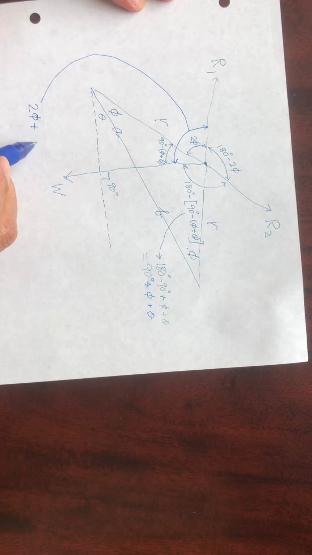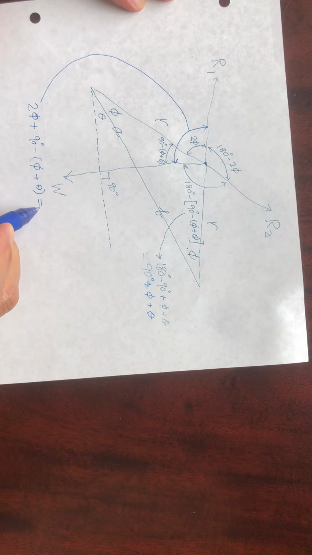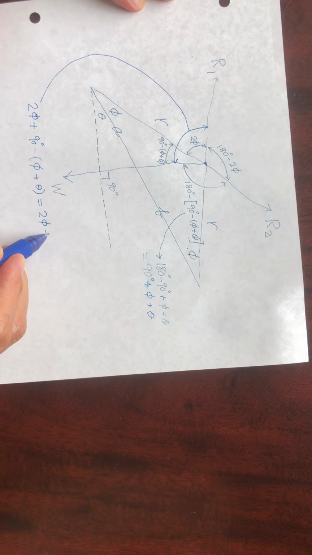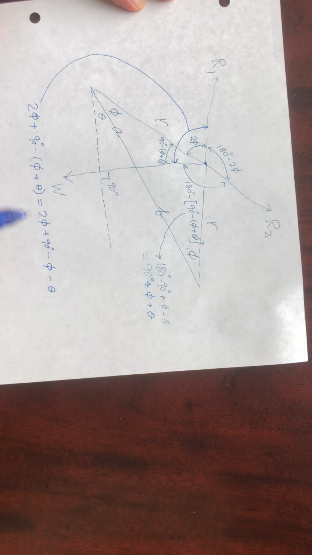So this angle is 2 phi plus 90 minus theta, phi plus theta. And this is 2 phi plus 90 minus phi minus theta, right? Minus phi minus theta.